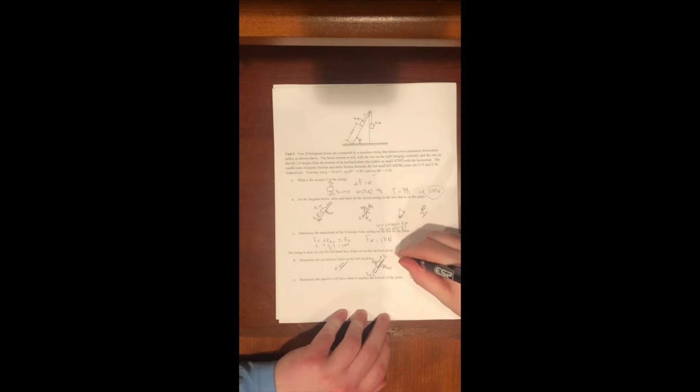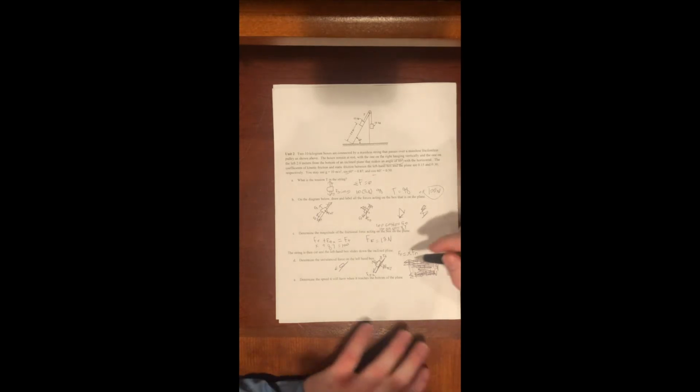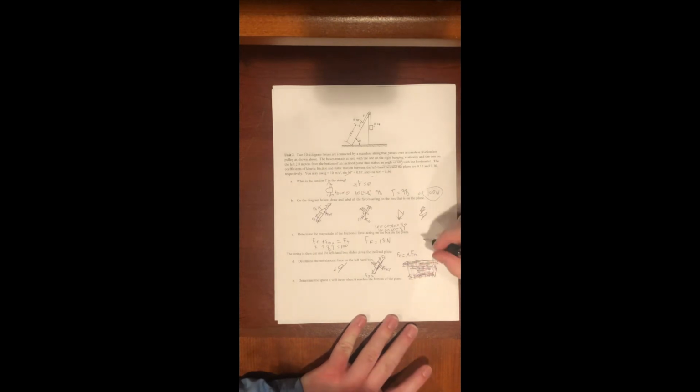We know it's got to be force of friction equals mu Fn. And so we know the new force of friction equals mu Fn.